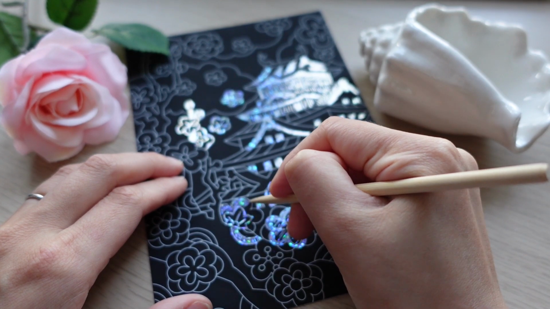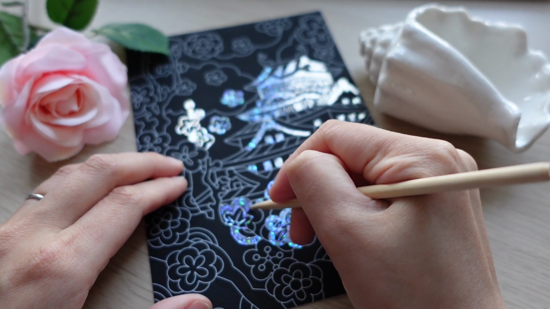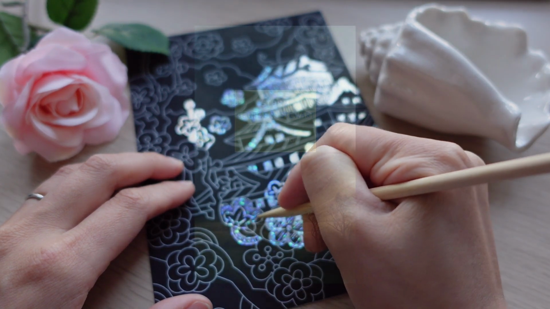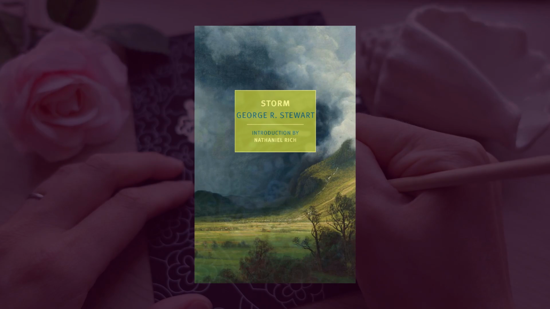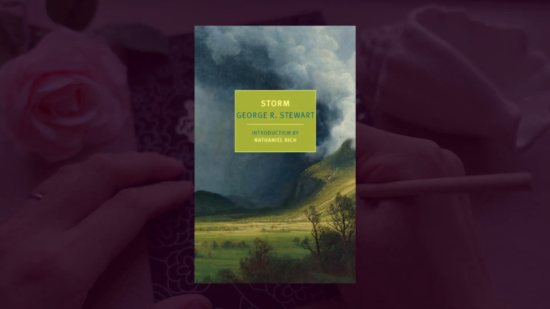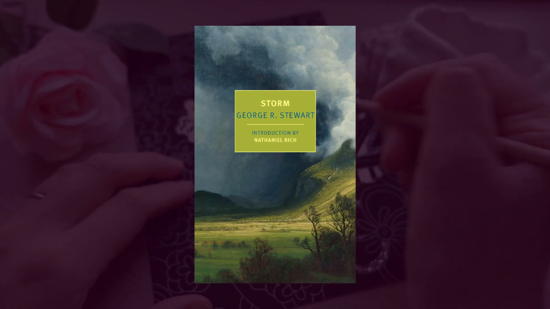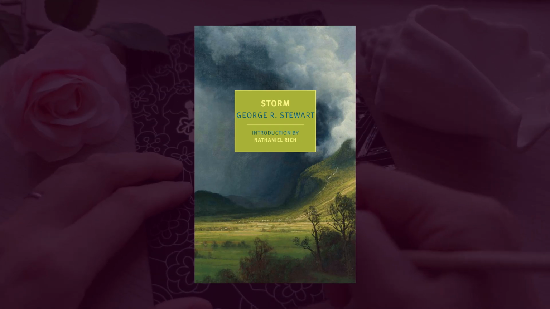So this was Storm, and one of the reasons we chose it is because it is in the New York Review Book series, which we really like. The New York Review Book series often features lesser-known works or works that have fallen out of popularity, in the case of Storm. And just generally speaking, it seems to be a place you can find hidden gems in literature.